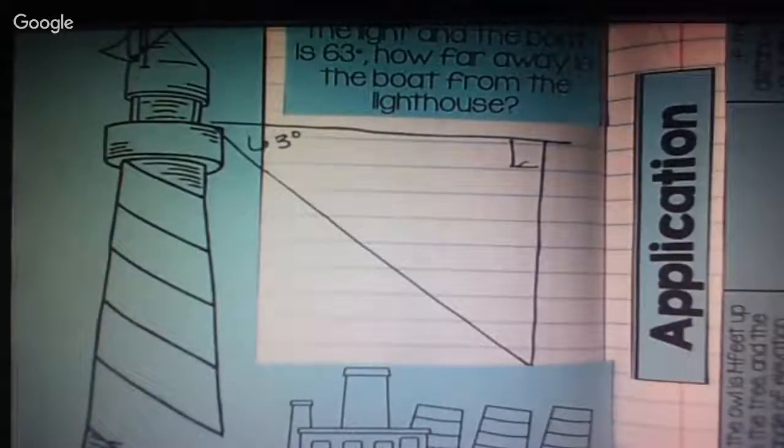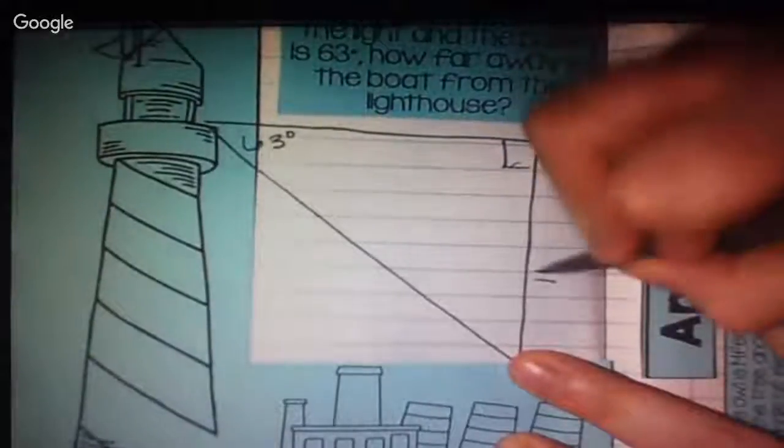Okay, so the last piece of information they give us is the light in the lighthouse is 150 feet taller than the boat. Where does 150 go on my triangle? On this up and down side. Yeah. Okay, so this is 150 feet.